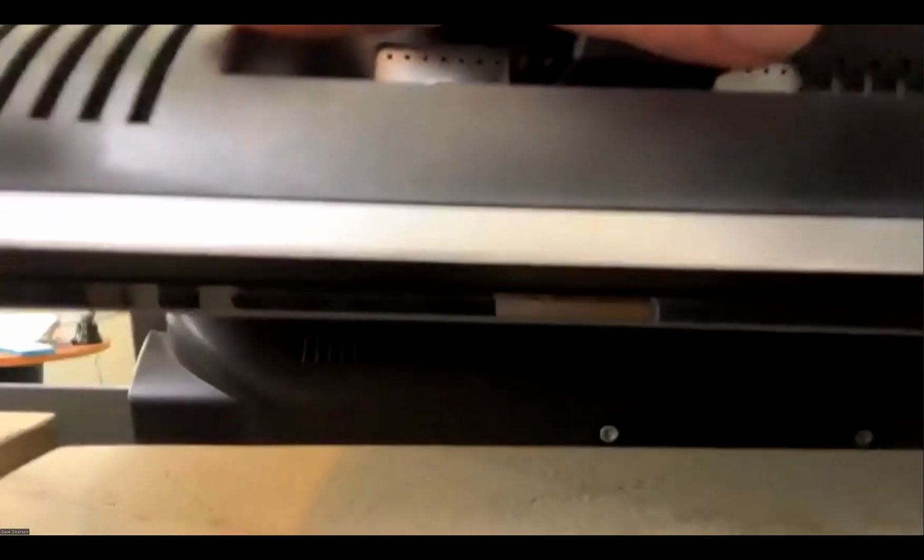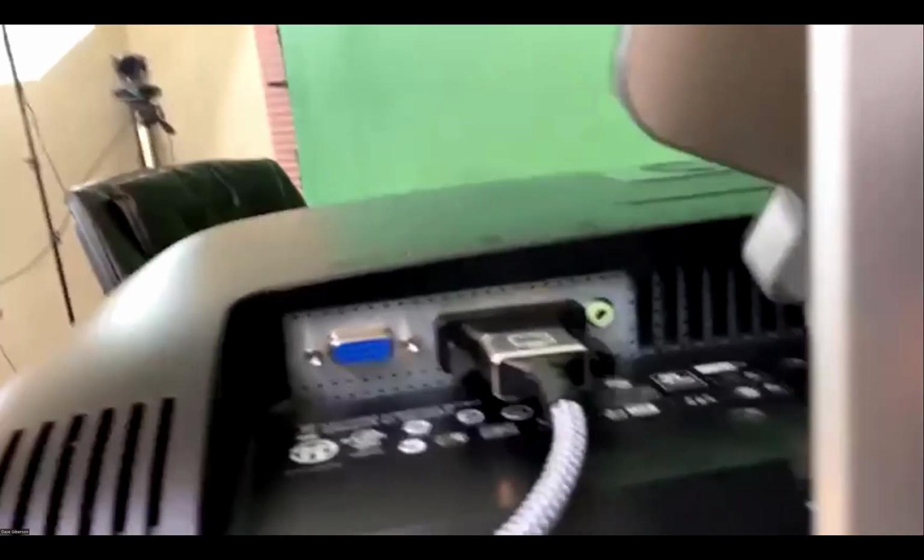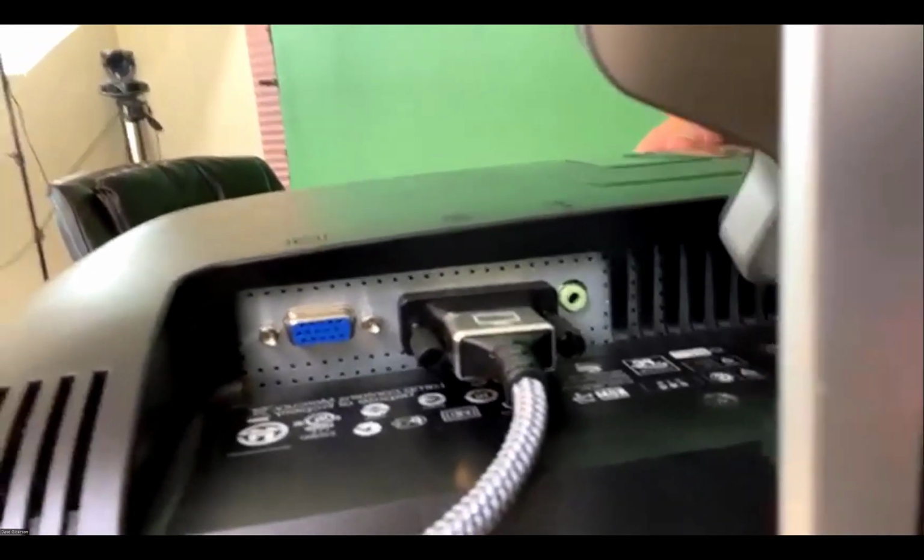Let me do that. I gotta have two hands to do that. These DVI connectors are a pain. They'll only plug in one way. It's impossible to plug them in wrong. And you can see on a DVI connector pretty much which way it goes. So it was easy to plug it in. All right. So now I've got that plugged in. So I just flip the monitor back up.